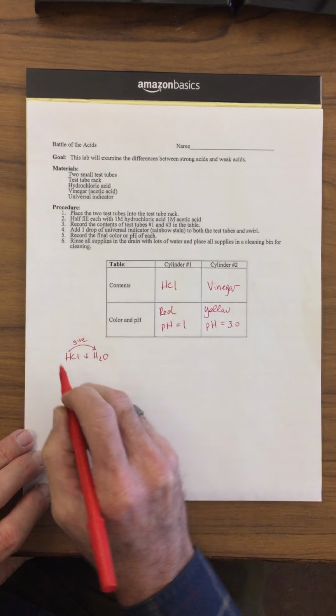So remember, H3O plus is like saying H plus. So this is the acid. Here's the acid, here is the water, here is the molecule that determines the pH. Same thing here. This is the molecule that determines the pH. Here's the acid, here's the water, here's the acid, here's the water.